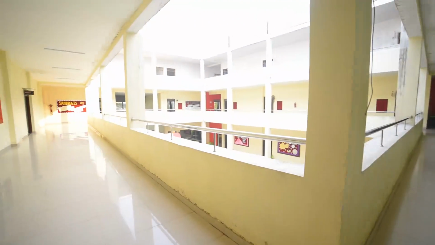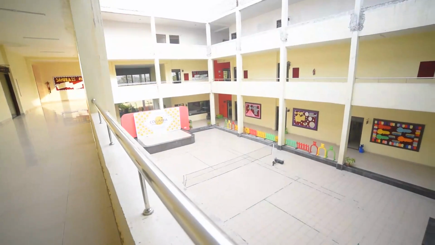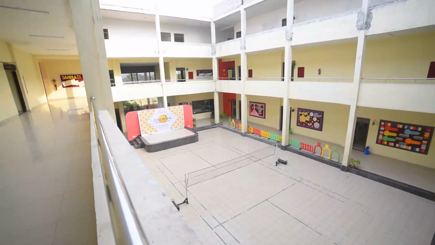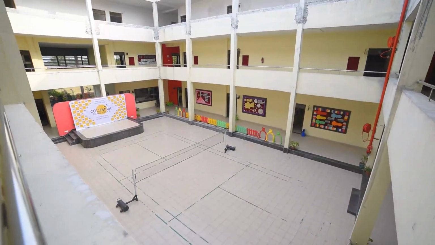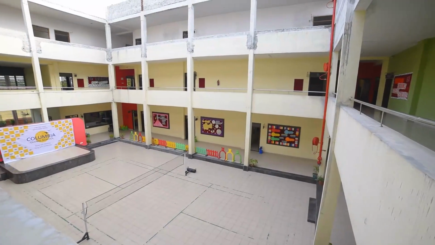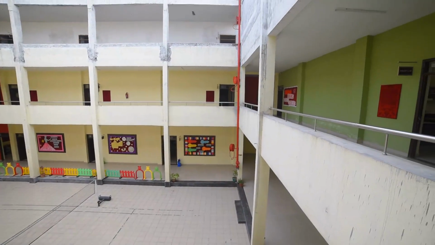The center of the ground floor is the assembly area where all the students gather for the assembly. In the assembly area, we regularly have 20 minute yoga sessions for all the students, and it is also used as a badminton court during the activity classes.